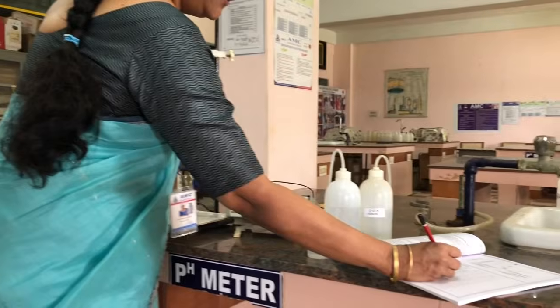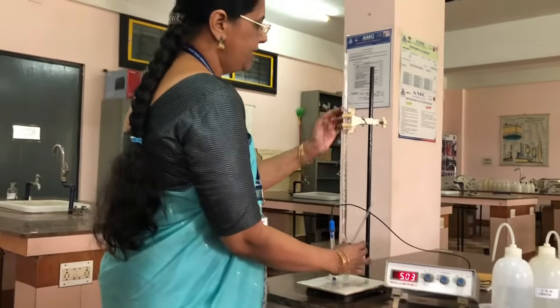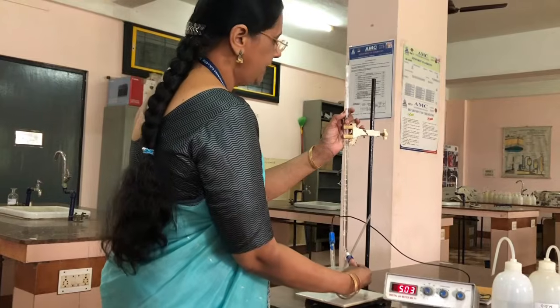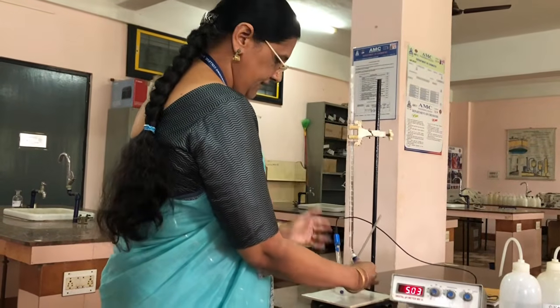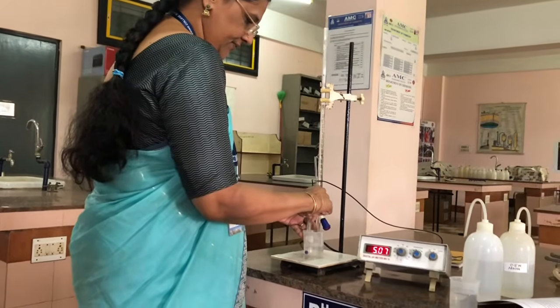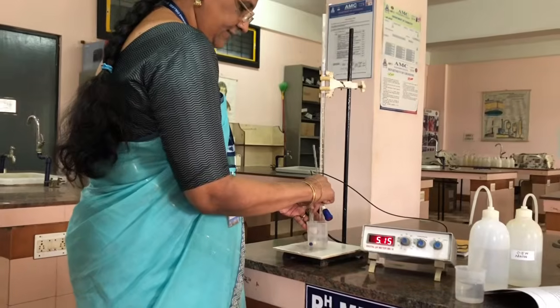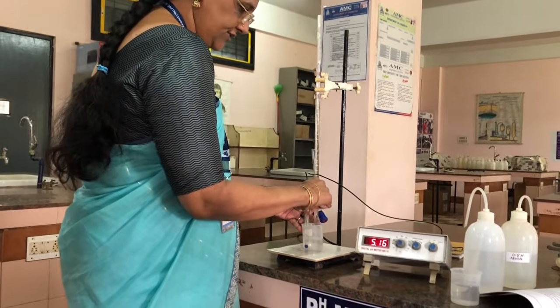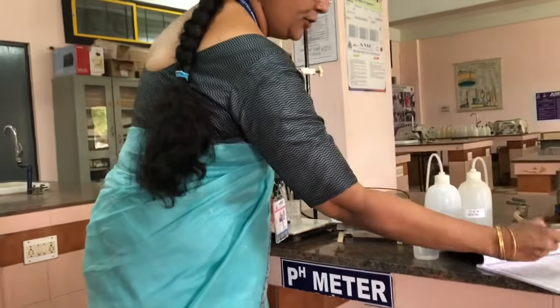Now it is 5.03. Again, you have to add 0.5 ml. Until now I have added 3.5 ml. Again, we have to shake. See, now the pH is increasing further because the H plus ion concentration is decreasing. Now it is 5.17.